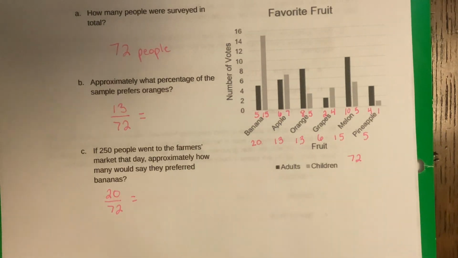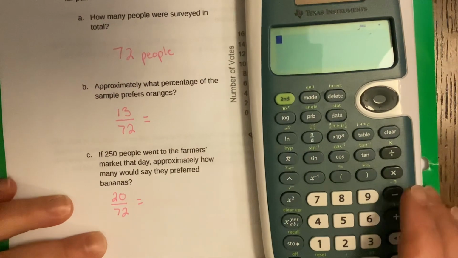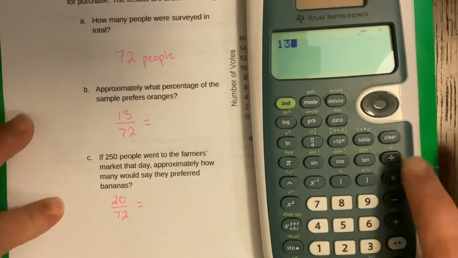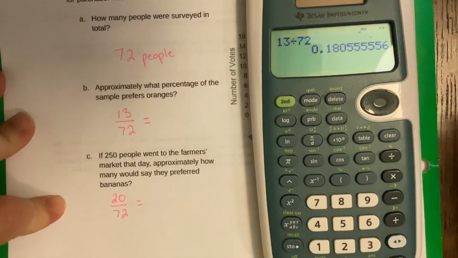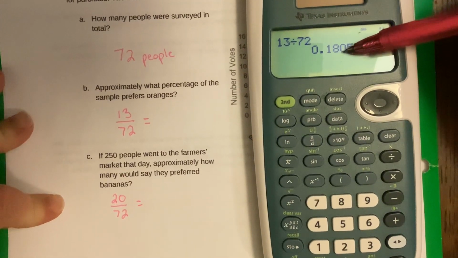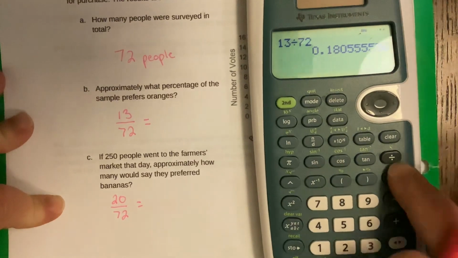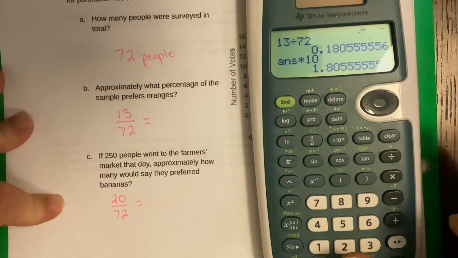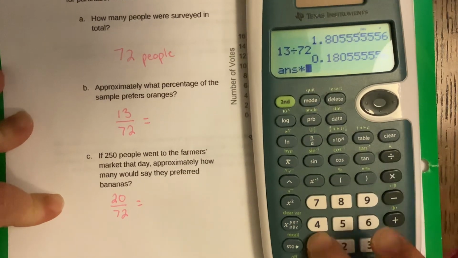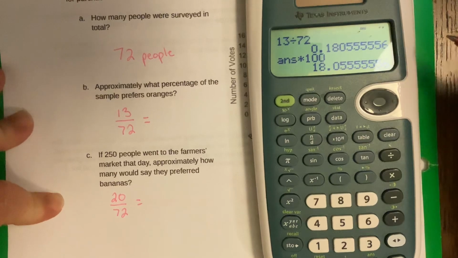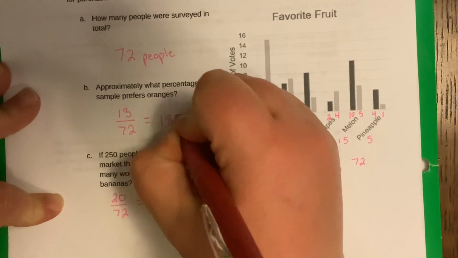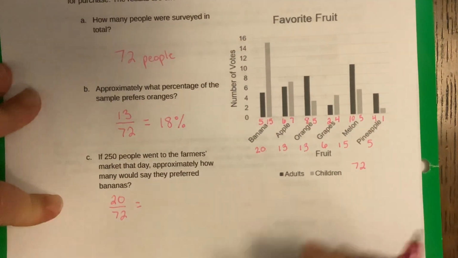Okay, so here's my calculator. So let's go back and finish letter B. So to find your percent, you're going to do 13 divided by 72, which is 0.18, and then a bunch of numbers after it. So if I'm going to round, I'm going to multiply by 100. Oops. So let's go back. 13 divided by 72 times 100 gives me 18.1-ish percent. So we'll just say 18%. So 18% of the sample preferred oranges.